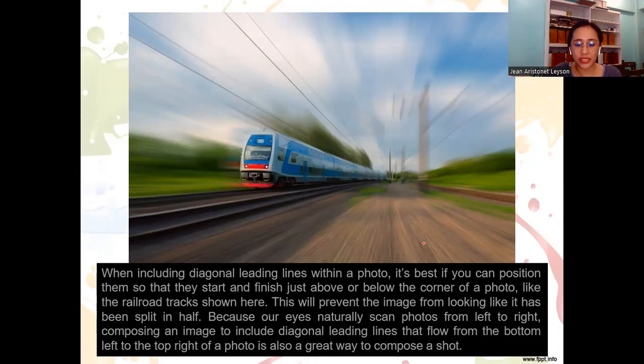Composing an image to include diagonal leading lines that flow from the bottom left to the top right of a photo is also a great way to compose a shot. So same in the picture right here as shown. So you can see how the diagonals are being shown.